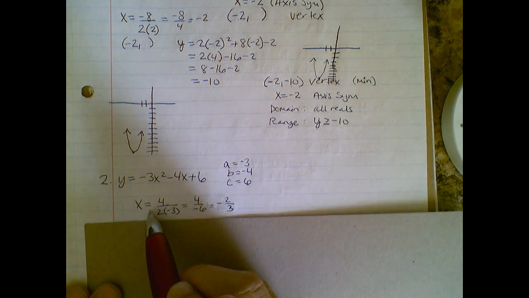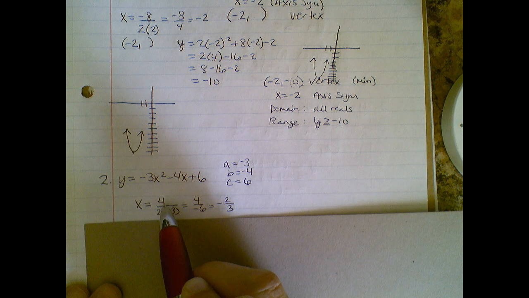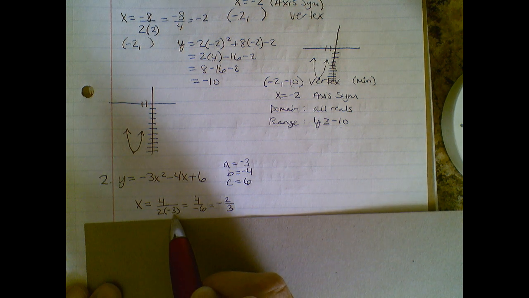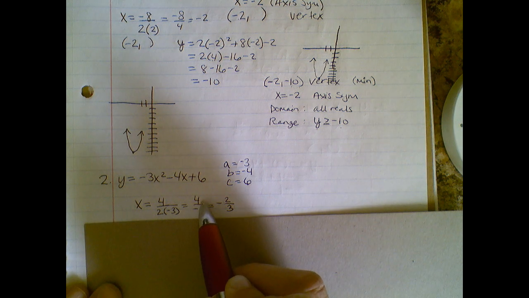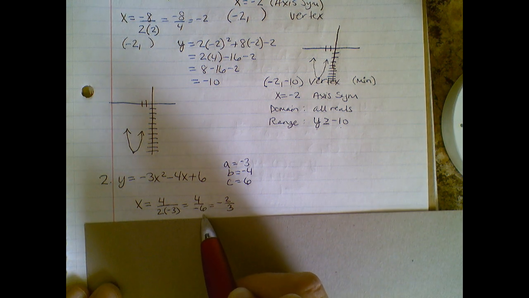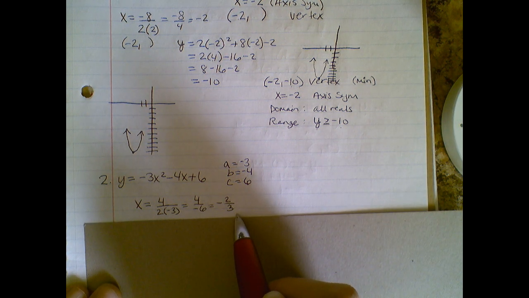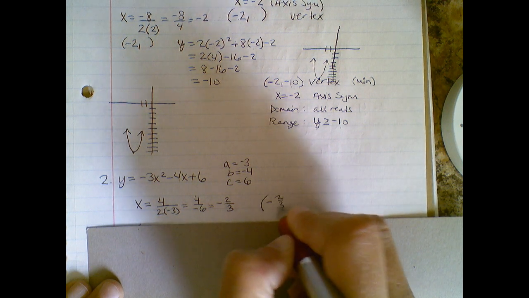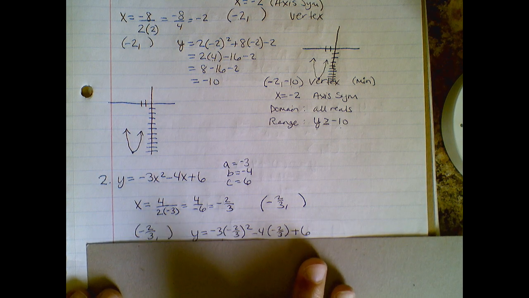So I have x equals negative b, so negative 4, which is just positive 4. Then 2 times my a, which is negative 3. I simplify that down, I get 4 over negative 6, which reduces down to negative 2/3. So that is my x value on my vertex, and then I need to solve for my y value.